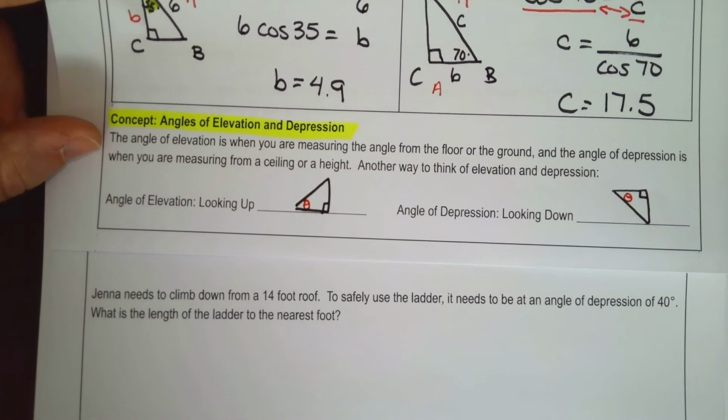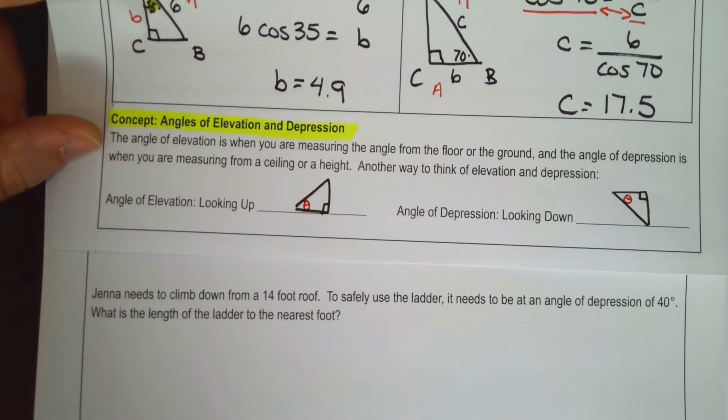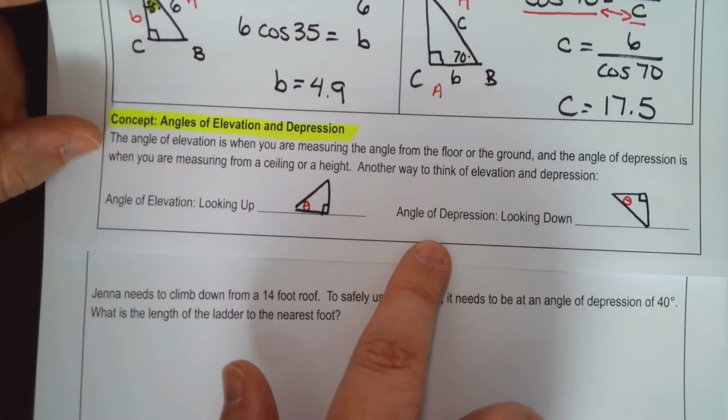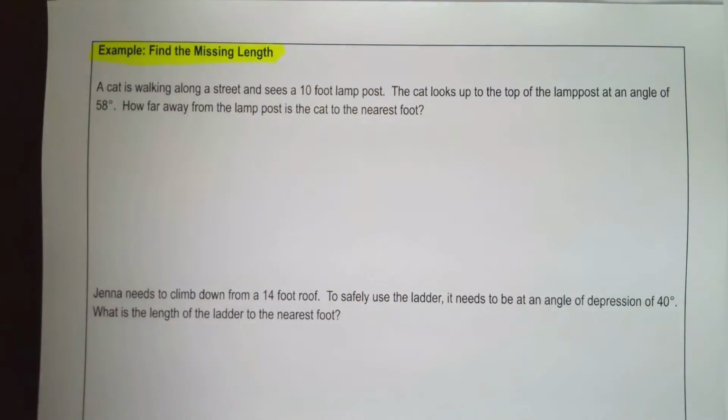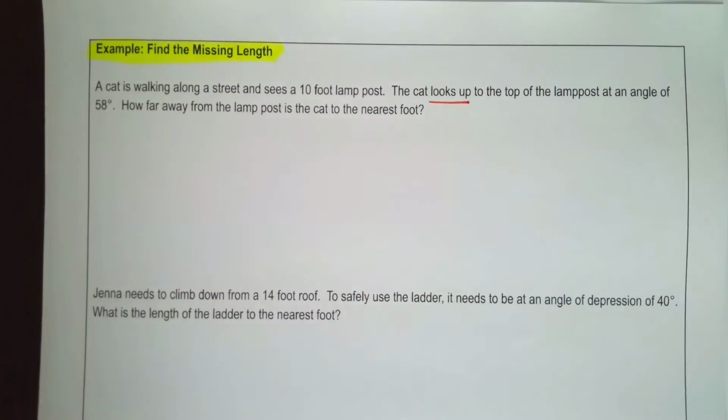If they give you the triangle, awesome. But with the problems that do not give you the triangle, default to how these are. All right, with that being said, let's look at the first. So a cat is walking along a street and sees a 10-foot lamppost. The cat looks up to the top of the lamppost at an angle of 58 degrees. How far away from the lamppost is the cat to the nearest foot?